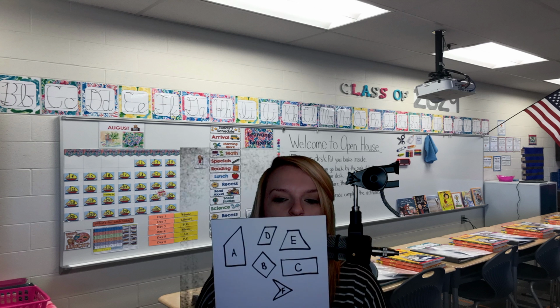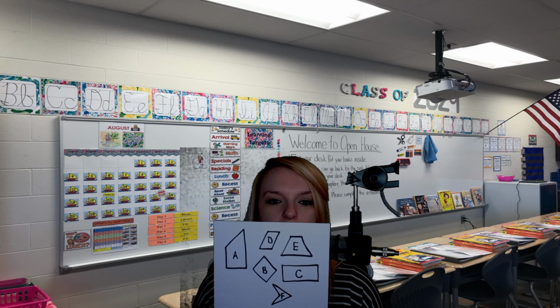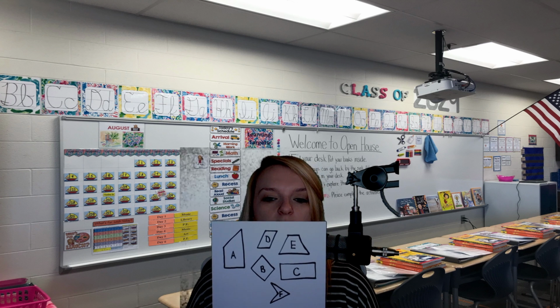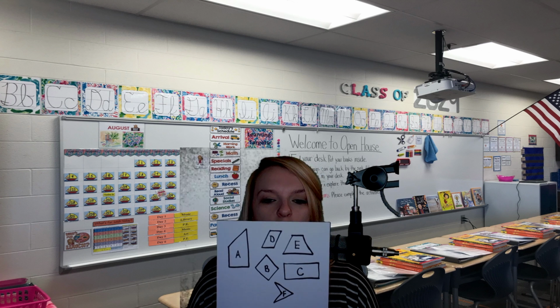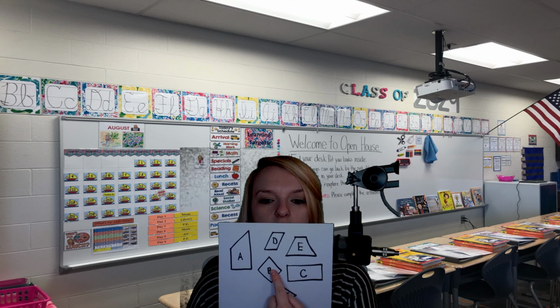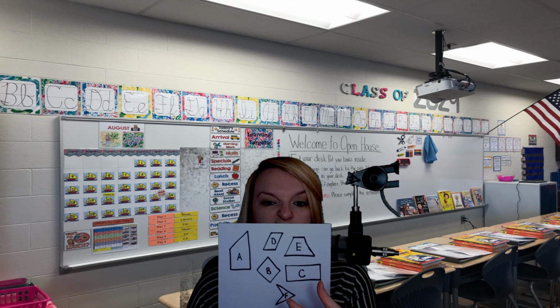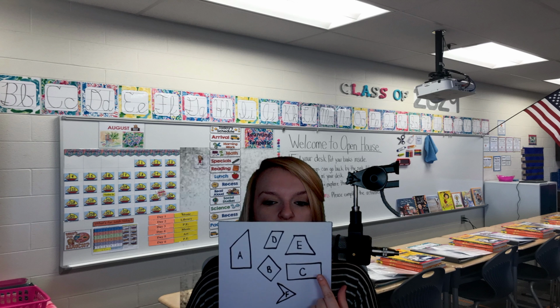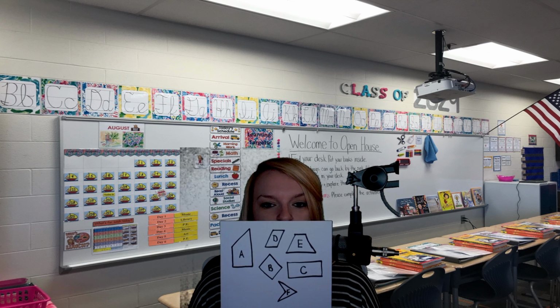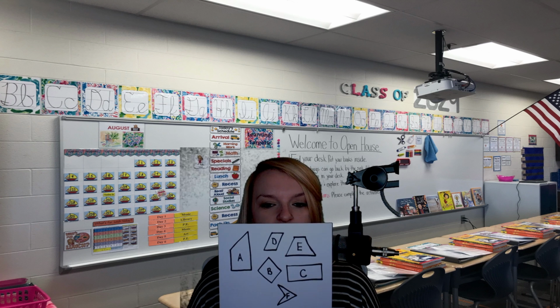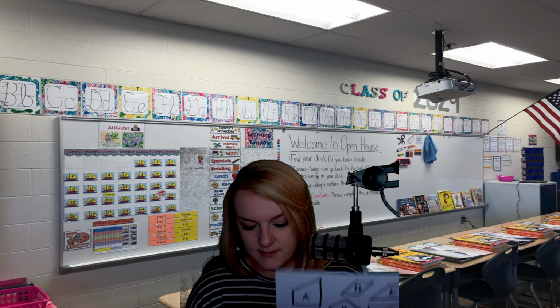Which ones can I fit 4 squares in the corner? I know it's a little bit hard to tell, but the ones we wanted it to be are B and C. B is meant to just be a square that's turned up on its side. And C, a rectangle. B and C have 4 right angles.